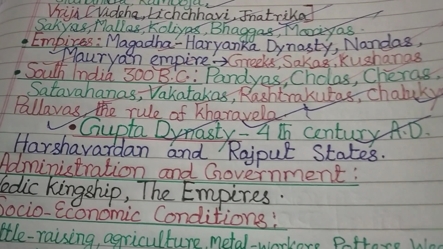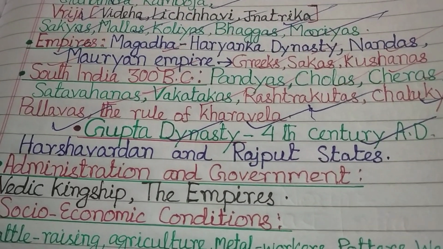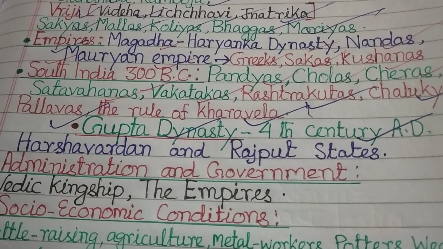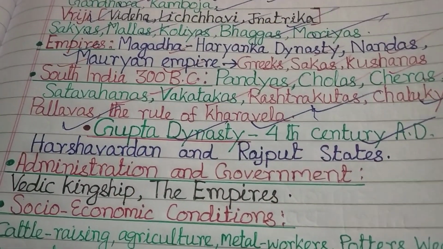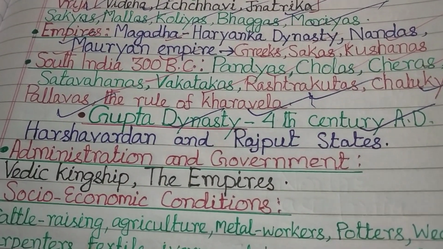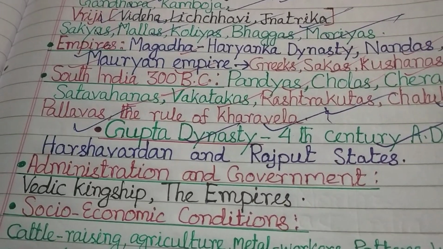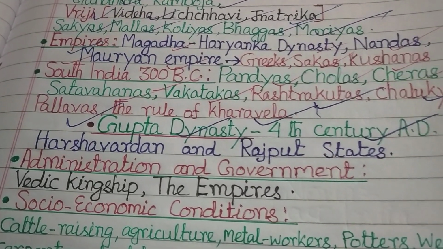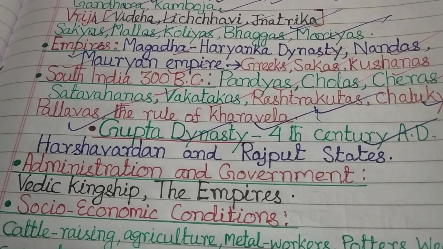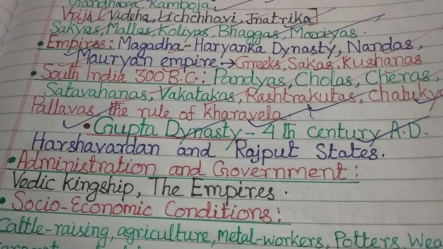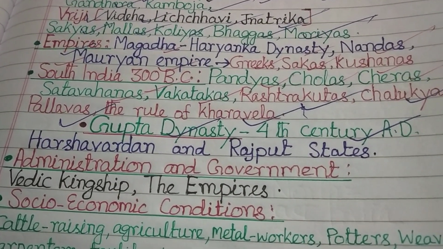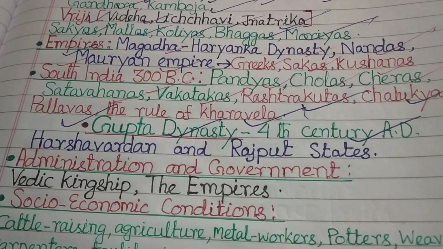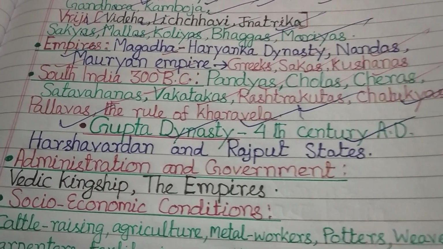His son Samudragupta conquered almost the whole of northern India. He performed the Ashwamedha sacrifice to assert his supremacy and carried his military expedition into the south. His successor Chandragupta II made more conquests, after which the Gupta Empire declined.